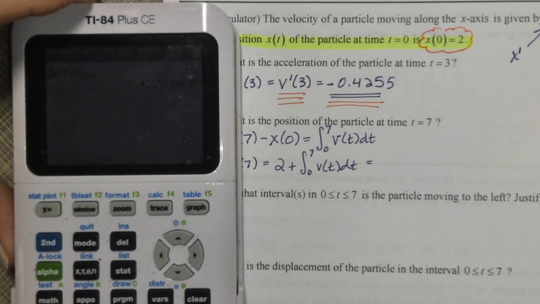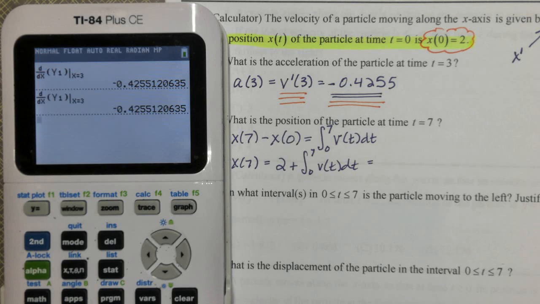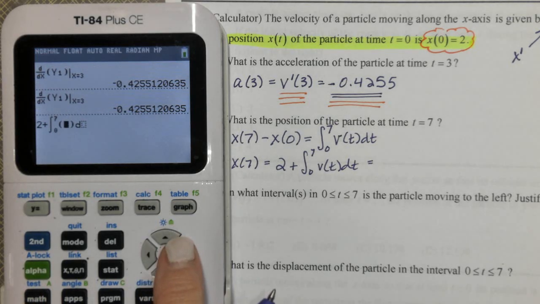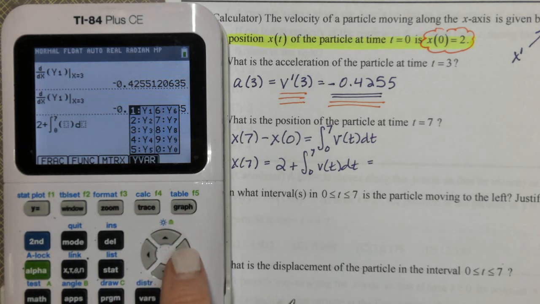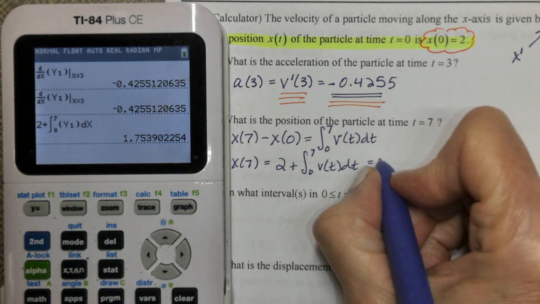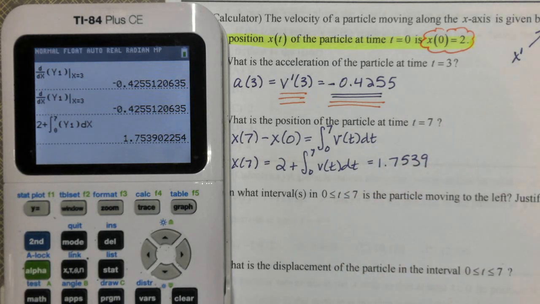Pull in the calculator. 2 plus the integral, math 9, 0 to 7 of y1 with respect to x. 1.753, give at least 3. And you know what?